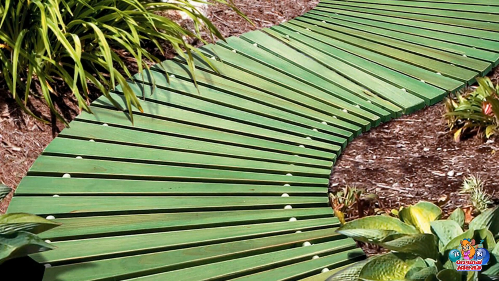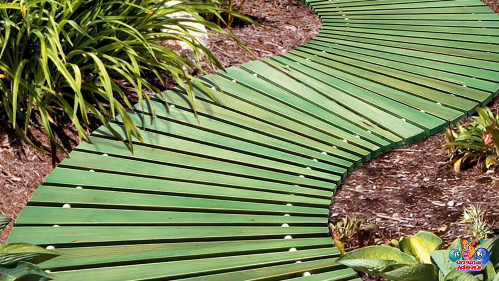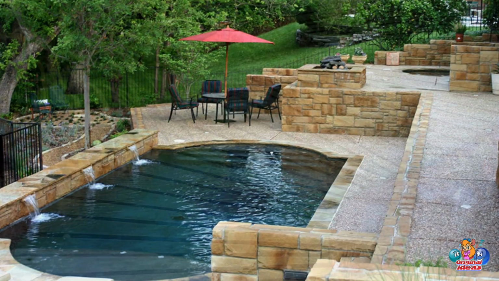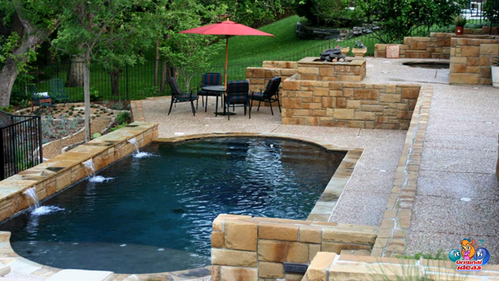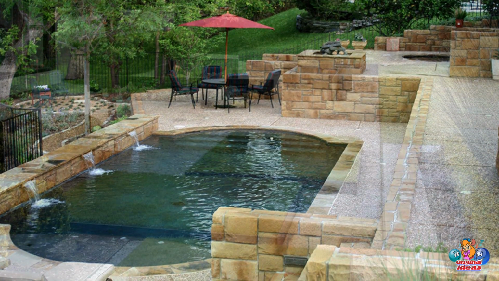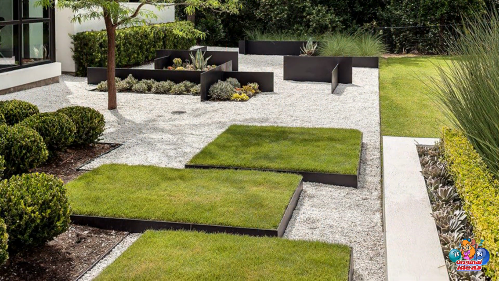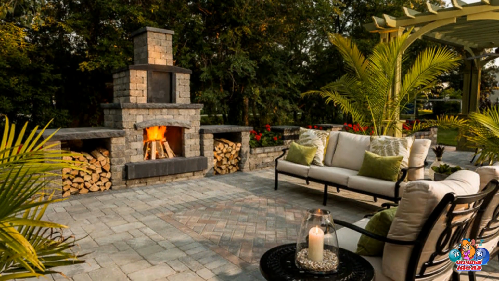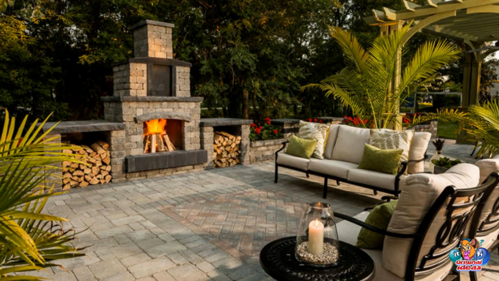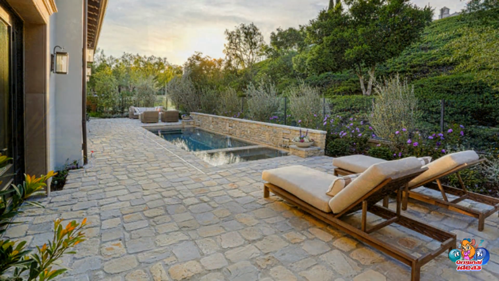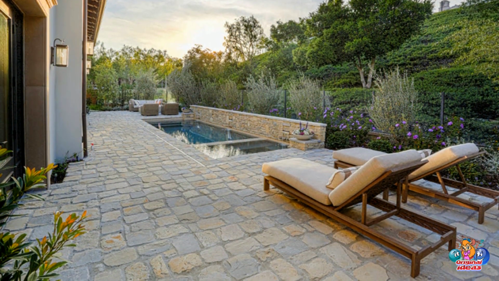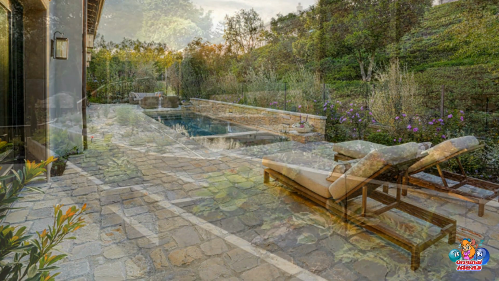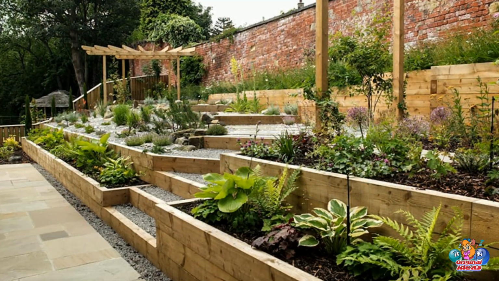Paths located in the immediate vicinity of the house should be made in a simple style. Materials such as paving stones, concrete, red and white bricks are more appropriate here. In more informal areas, for example, near an artificial pond or in a mini forest, when organizing paths, it is better to use irregular shapes, materials of various textures and dimensions.